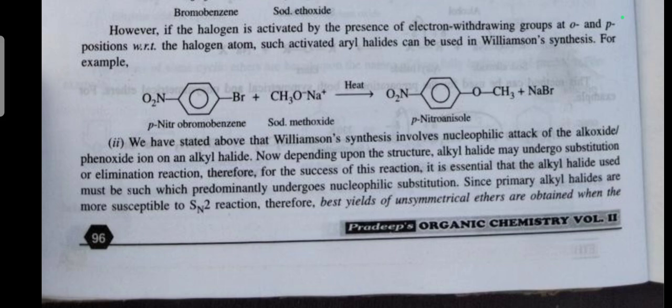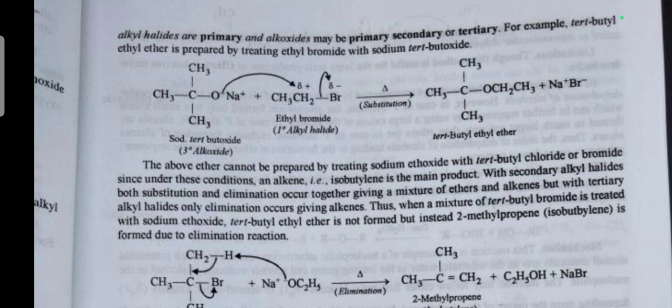Therefore, for the success of this reaction, it is essential that the alkyl halides used must be such that they predominantly undergo nucleophilic substitution. Since primary alkyl halides are more susceptible to SN2 reaction, therefore best yields of unsymmetrical ethers are obtained when the alkyl halides are primary and alkoxide may be primary, secondary, or tertiary. For example, tert-butyl ethyl ether is prepared by treating ethyl bromide with sodium tert-butoxide.